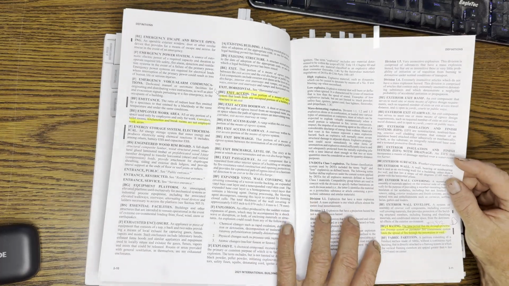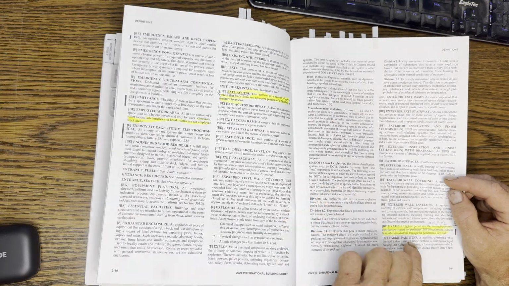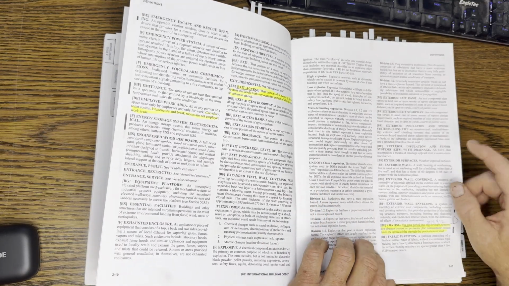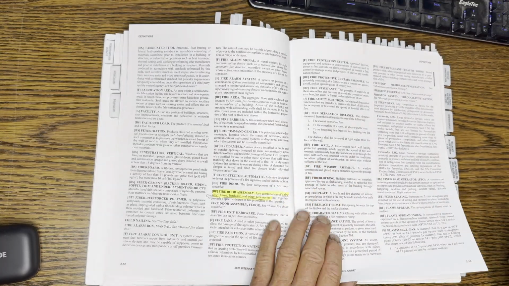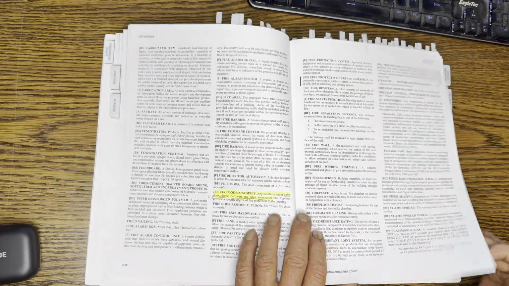F rating did pop up. Just look at 714.4.12. Time period through penetration fire stop systems. You just read it. But just be aware this is something that came up I saw in the test, or one of the tests. Fire door assembly is not just a fire door.